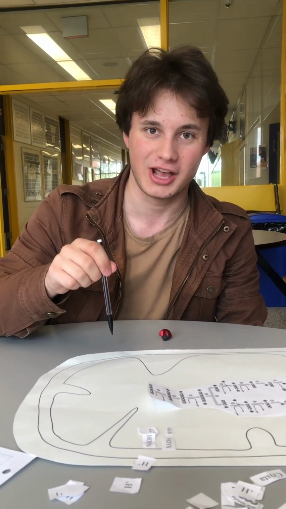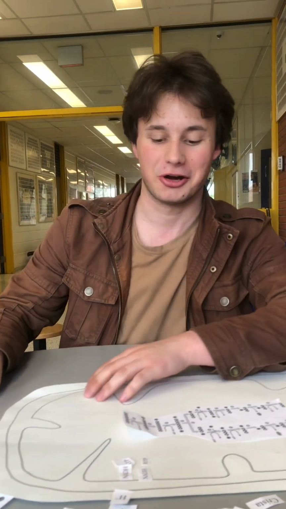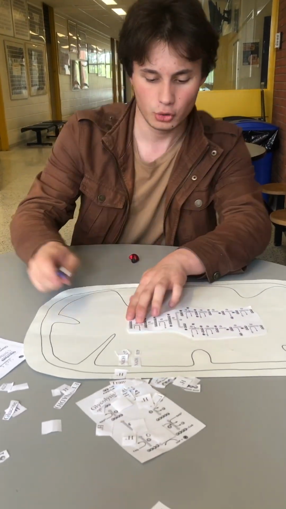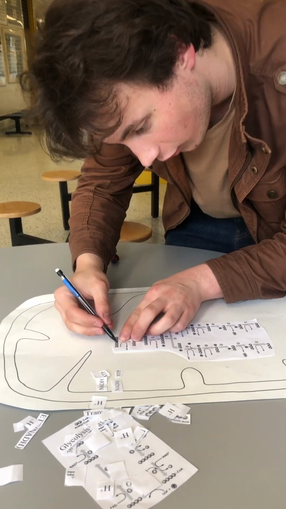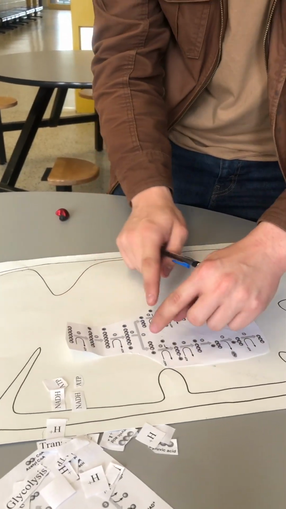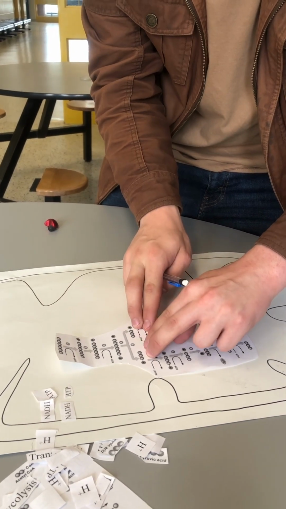Show me and tell me where glycolysis takes place. Hello, mate. So, I'm here to talk about glycolysis. What does glycolysis mean? Glycolysis means the breaking apart of glucose. Do you understand that? I'm sure you do. As you can see here, we've got the diagram. You've got 6 carbons, and they're going to come down, and then they're going to be broken into 2 sets of 3 carbons.